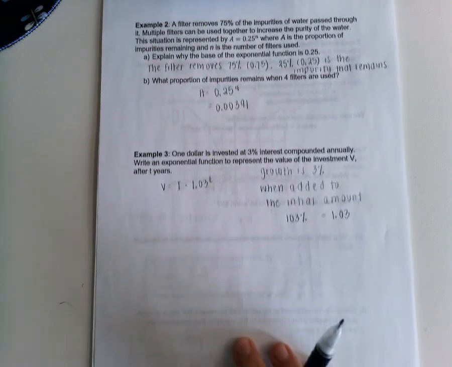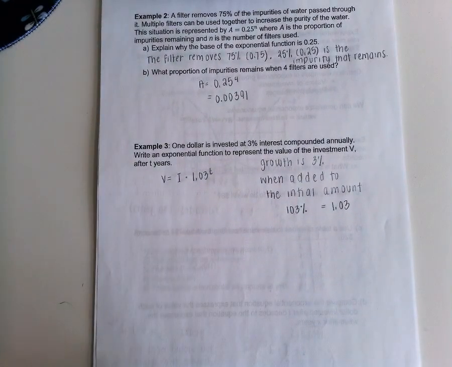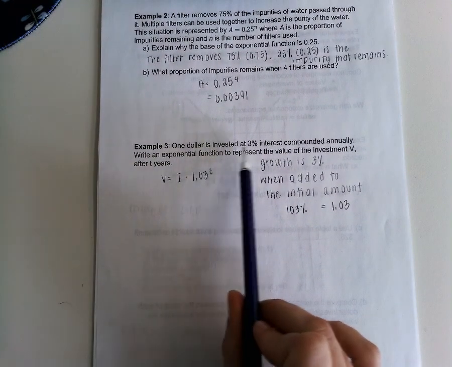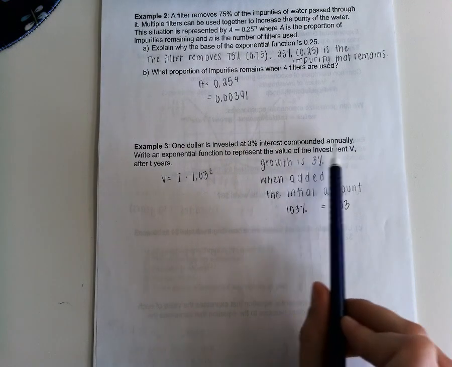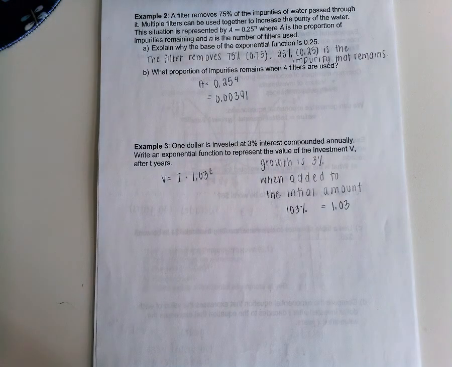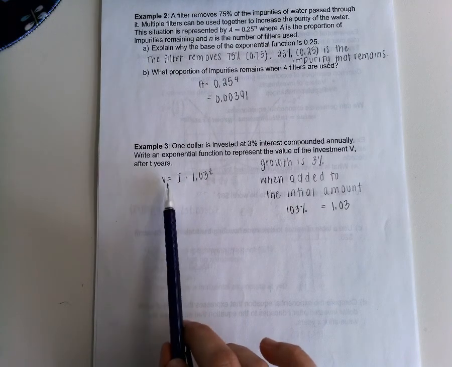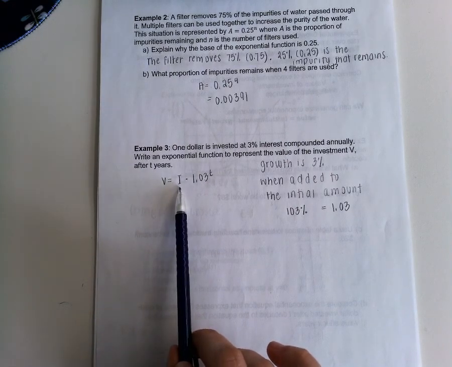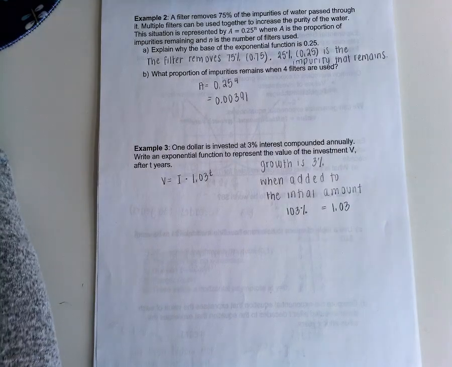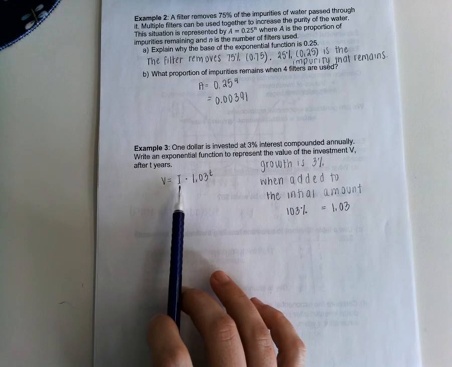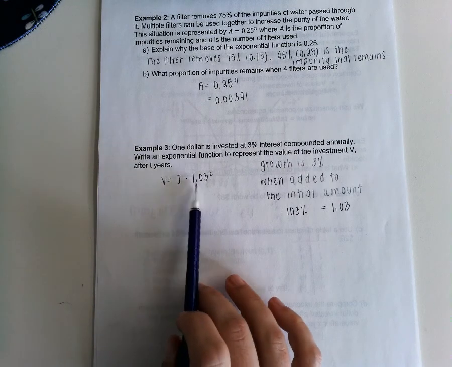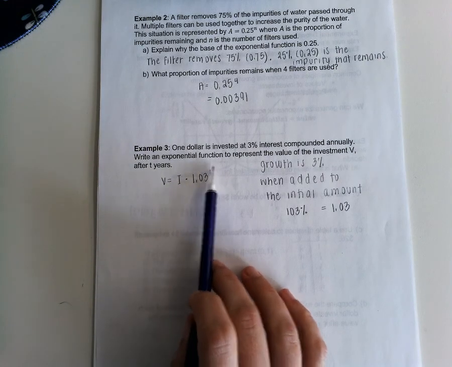And then in example 3, we have an investment type question. $1 is invested at 3% interest compounded annually. Write an exponential function to represent the value of the investment after t years. So here, the value of the investment is equal to the initial amount of money that's invested times 1.03 to the power of time.